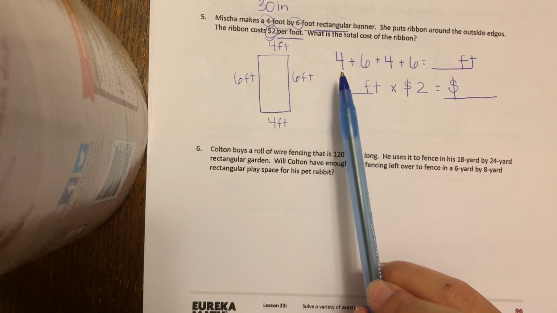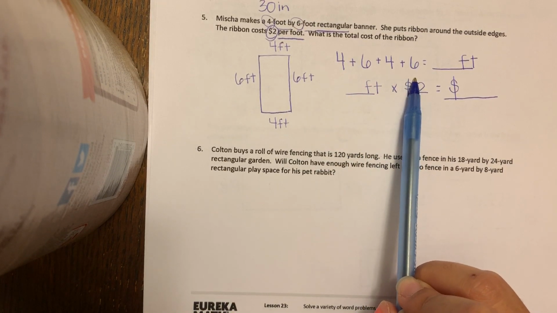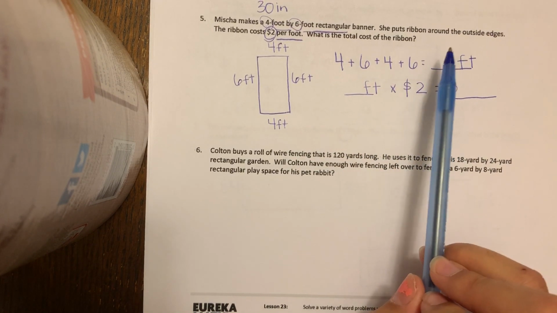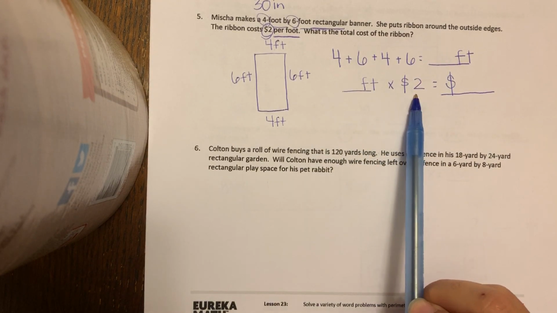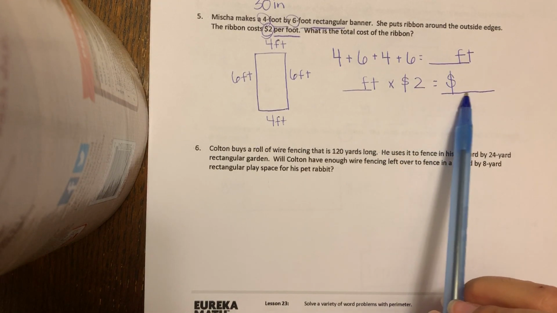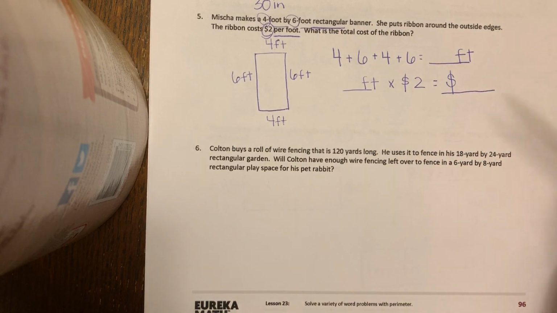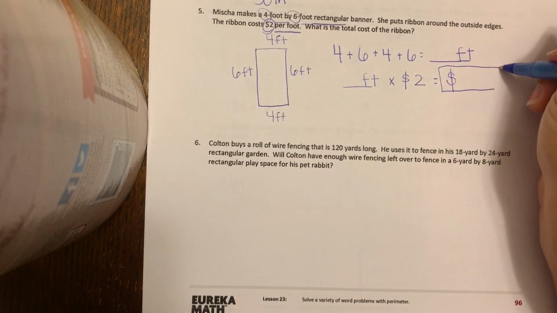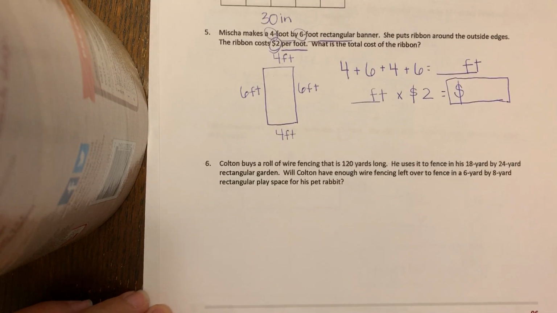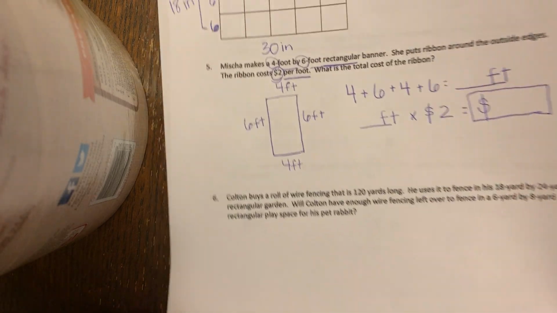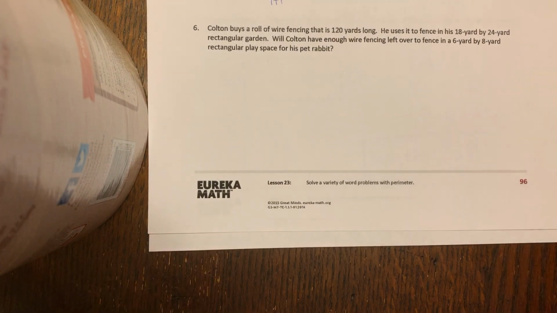So your job now is to add all these numbers up and put your answer here. Whatever answer you've put there, please copy down here and multiply that number by 2. And then your answer is going to be the amount of money Misha spent. All right? Please pause me now and then unpause me when you are ready to move on to number 6 and the last problem here.